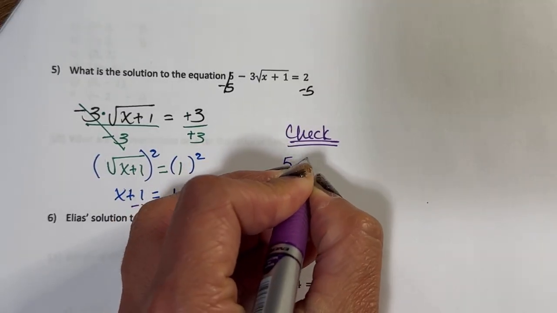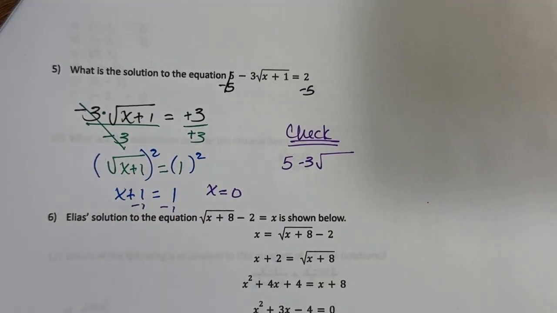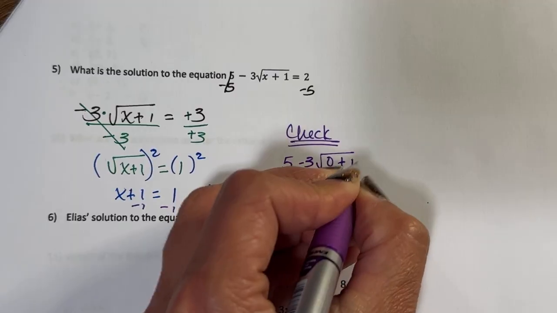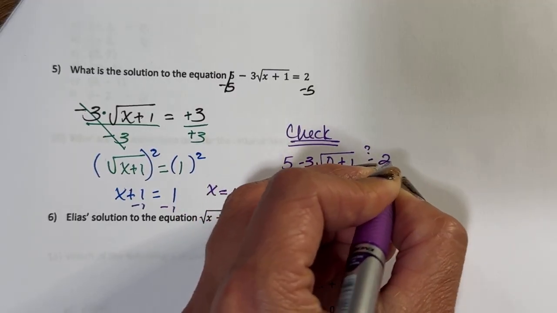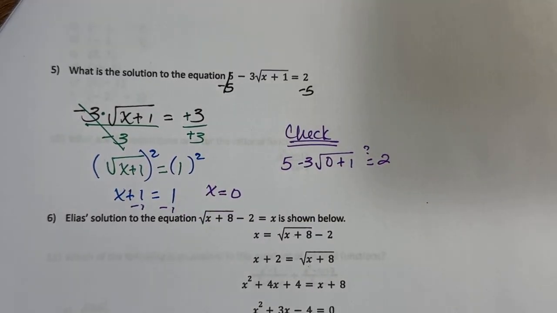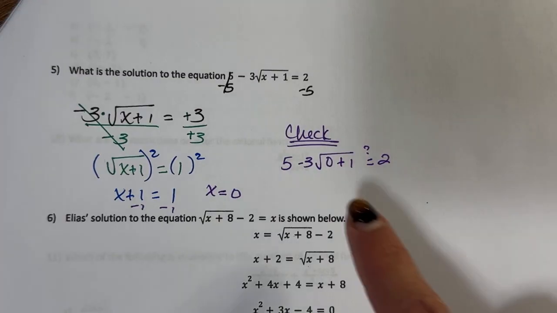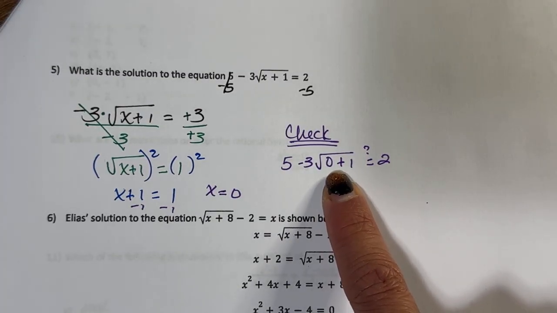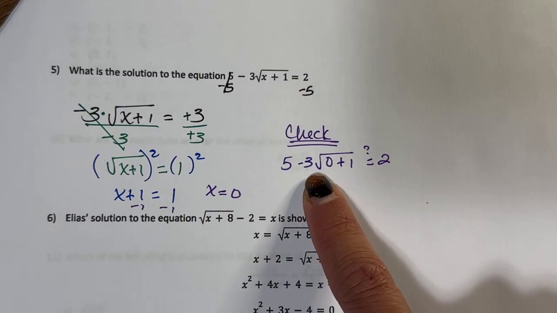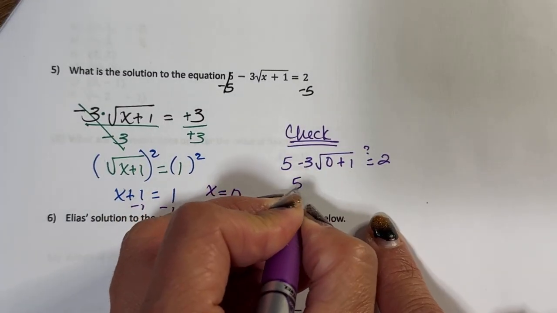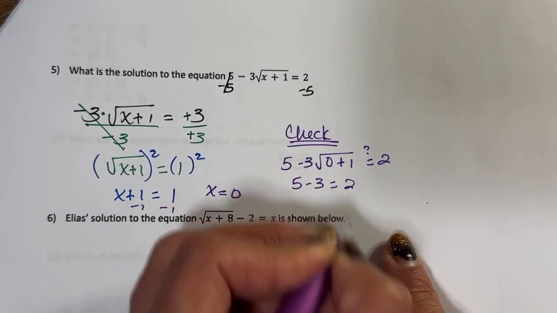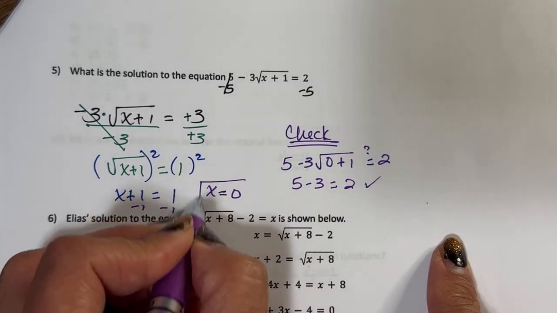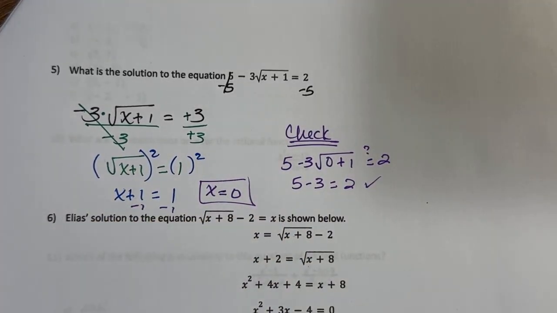So 5 minus 3 square root of, but instead of x, I'm going to plug in a 0. 0 plus 1. Is that going to equal 2? All right, well, here we go. By order of operations, we have to take care of the radical first. So 0 plus 1 is 1. The square root of 1 is 1, and negative 3 times 1 is a negative 3. Hey, 5 minus 3 does equal 2, so that checks out. So x equals 0 is, in fact, the solution.